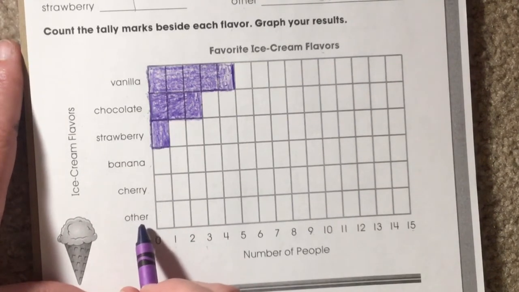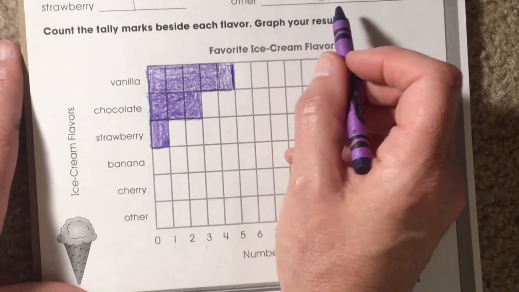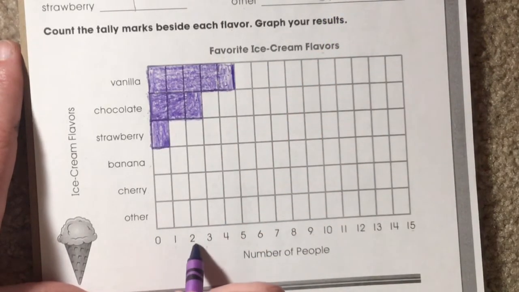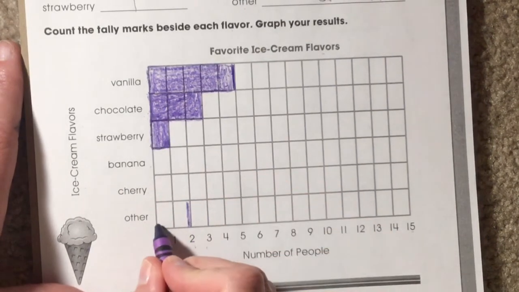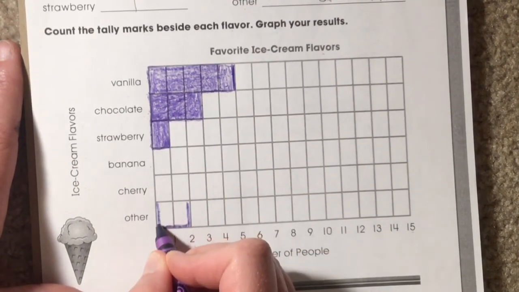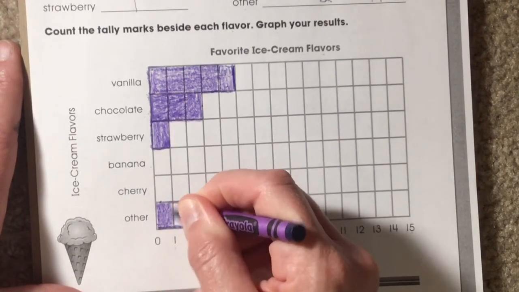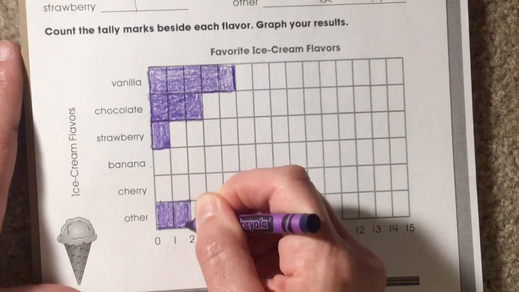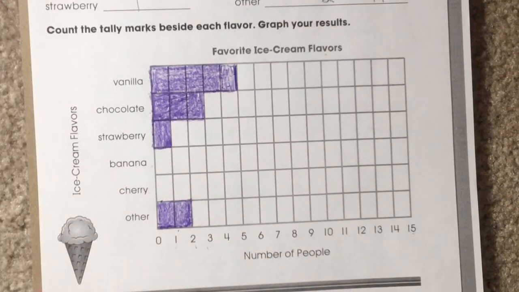For other, I had 2 people that liked mint chocolate, so I will find the 2, go up, and color 2 boxes next to other to show that there were 2 people that liked a different flavor the best.